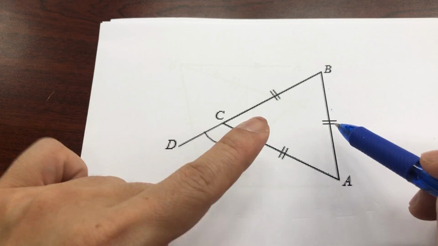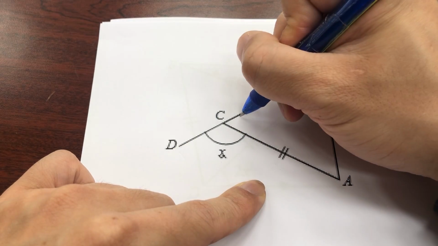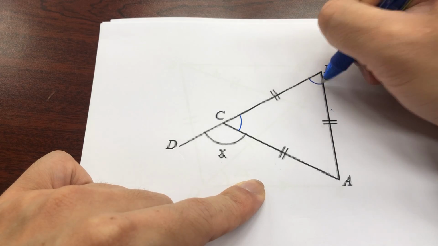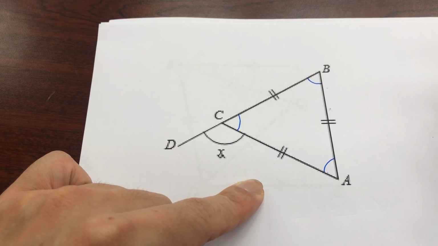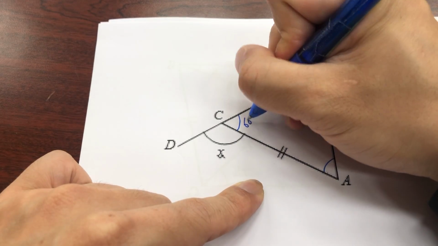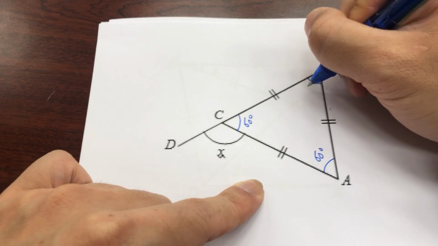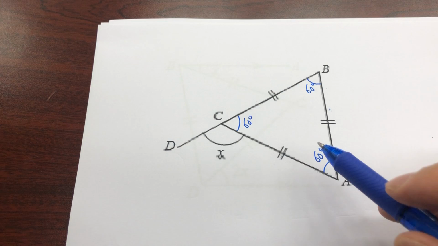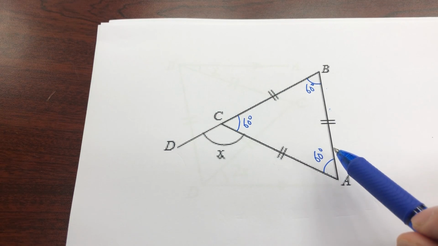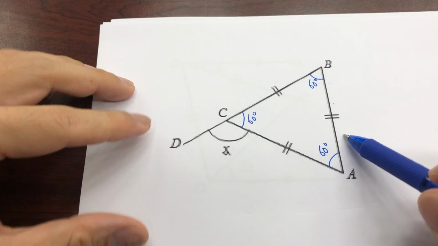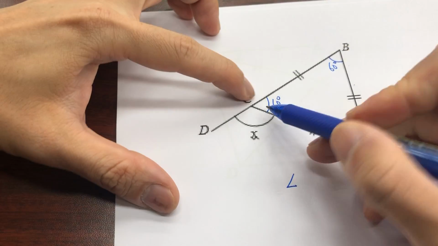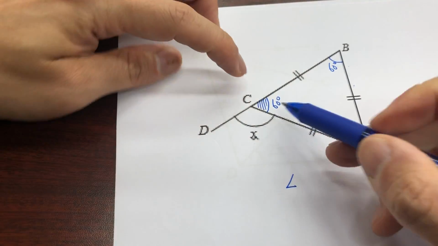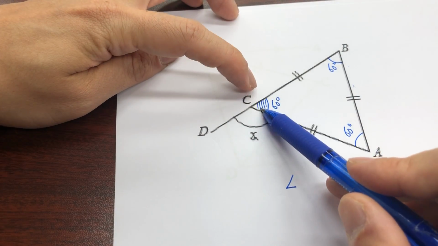And if it is an equilateral triangle, what are these angles? This one and this one and this one. How big are they? 60, 60, and 60, right? They are all equal to 60 because it is an equilateral triangle. So you may write down this one. How can we name this angle?